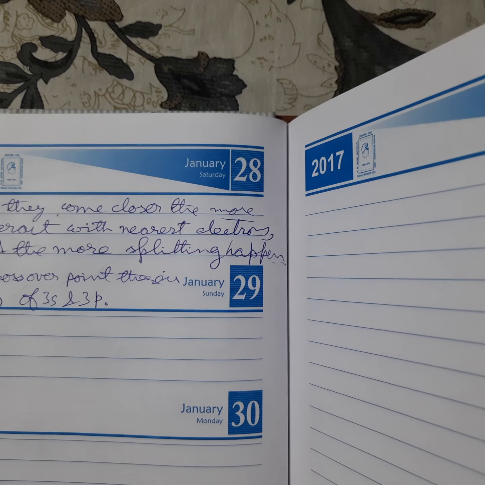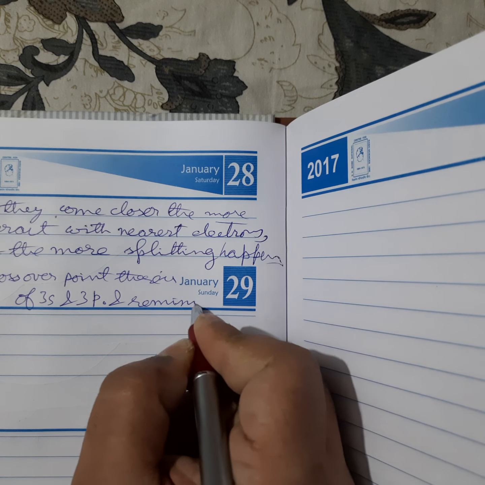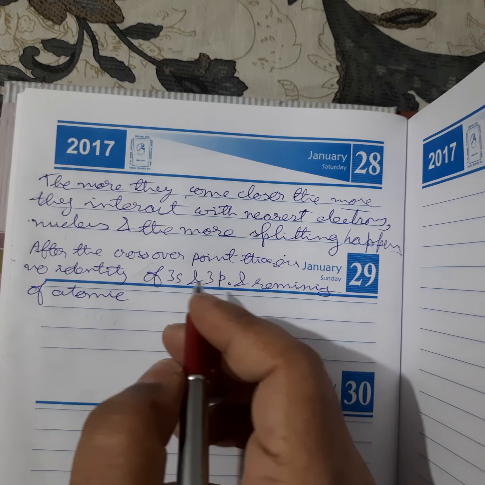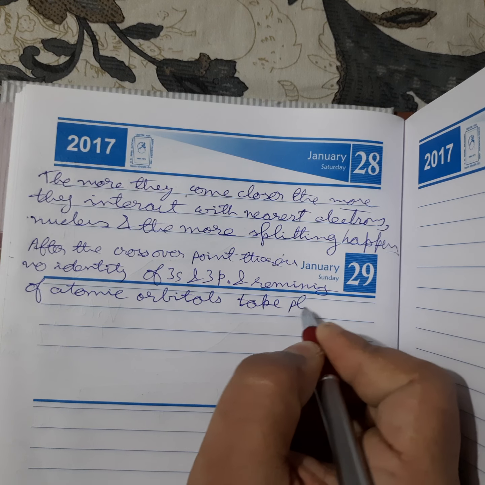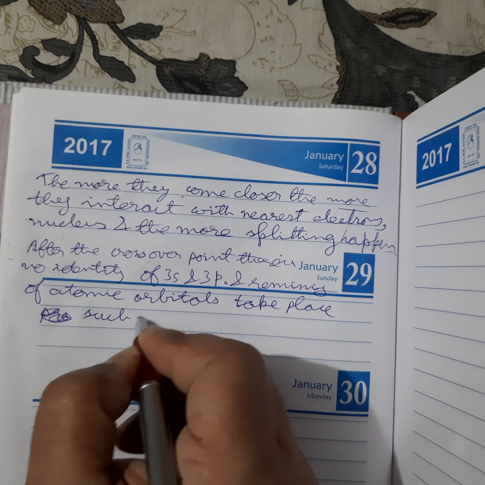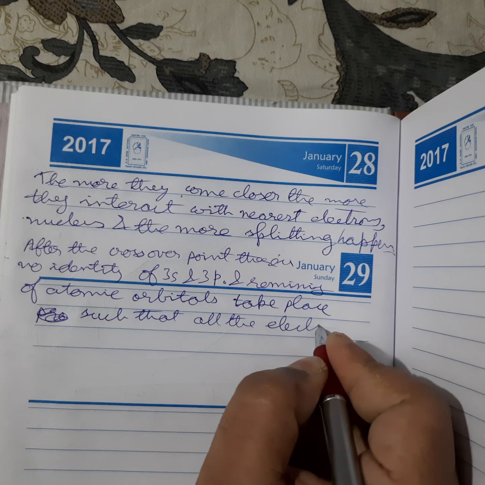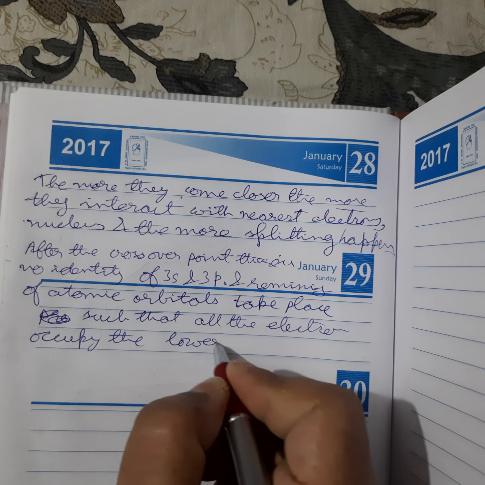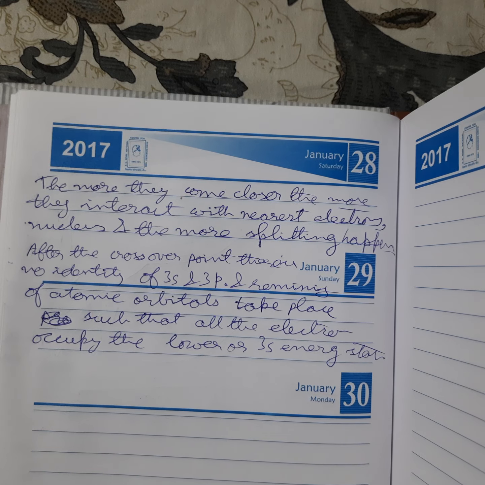After the crossover point, there is no identity, and remixing of atomic orbitals takes place such that all the electrons occupy the lower or 3s energy state.